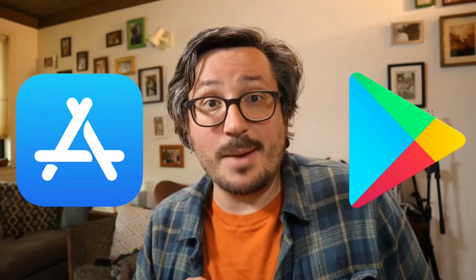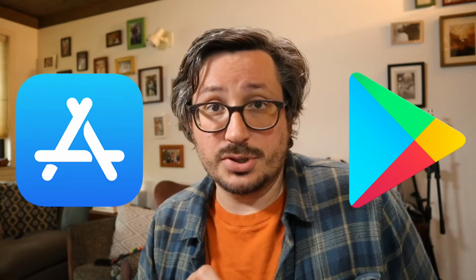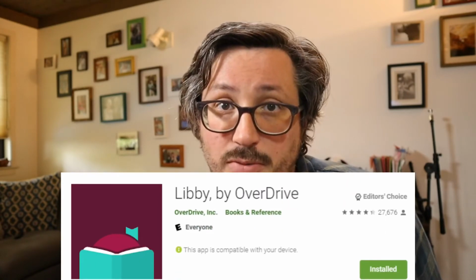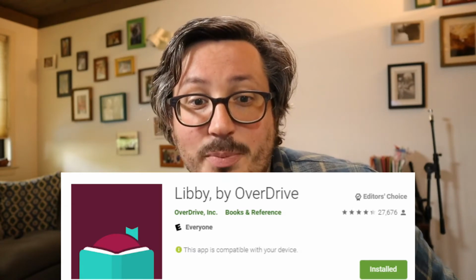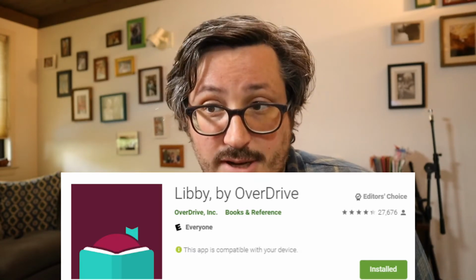First, we need Libby on your device. Whether it's an Apple or an Android, you will have an app store that you can go to search for apps. Look for Libby by Overdrive. You'll recognize her. She's the little purple person with her nose in a book. That's Libby. Install her, and we'll be ready to move to the next step.